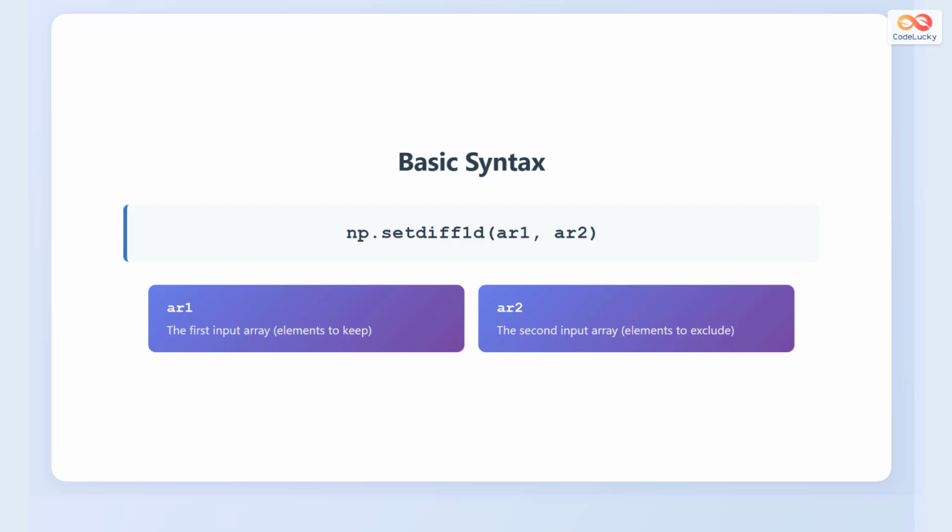The syntax for np.setdiff1d is straightforward. It takes two required parameters. The first parameter, ar1, is the input array from which you want to keep elements. The second parameter, ar2, is the array containing elements you want to exclude. The function returns a new array containing only the unique elements from ar1 that are not present in ar2. Remember, the order of arguments matters significantly.